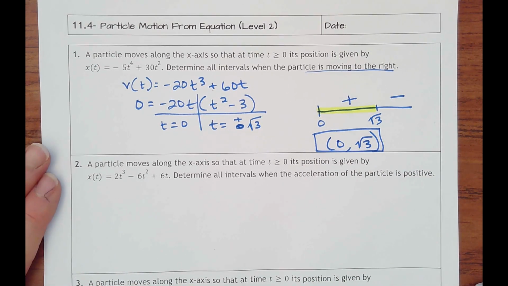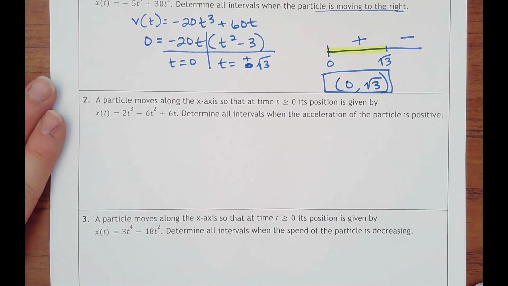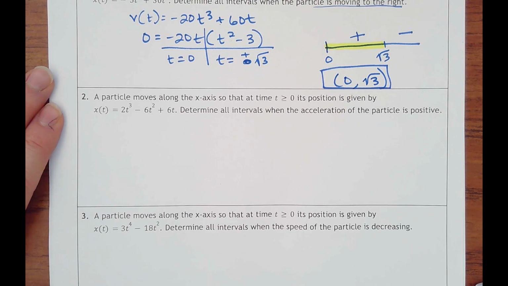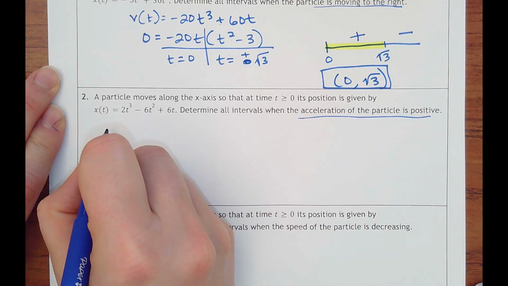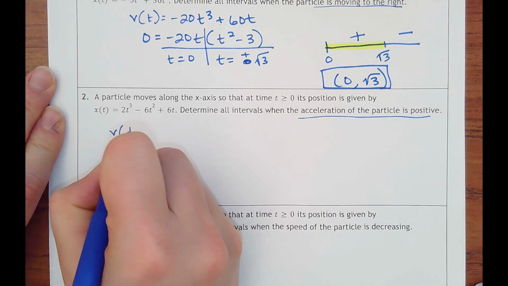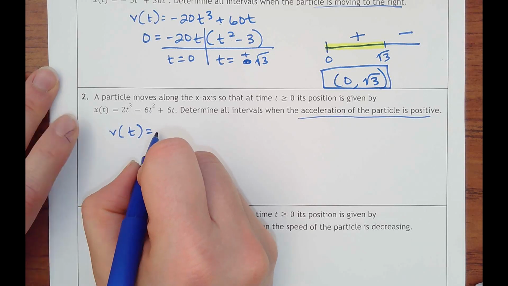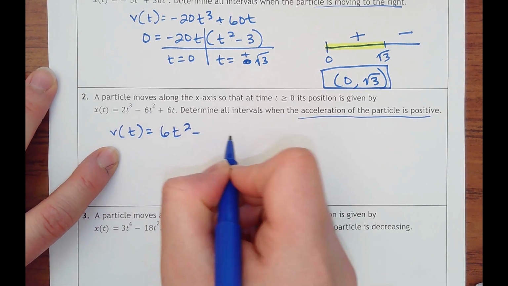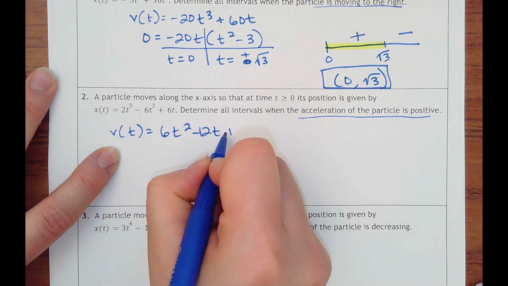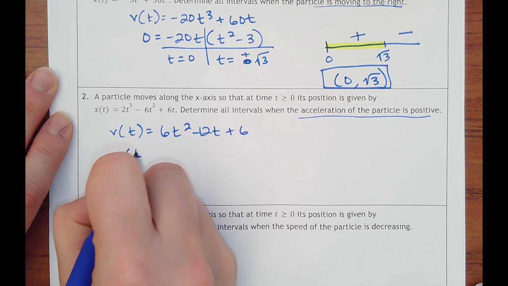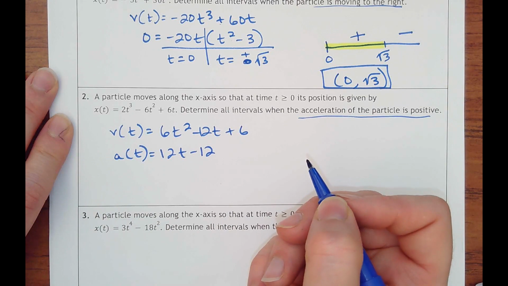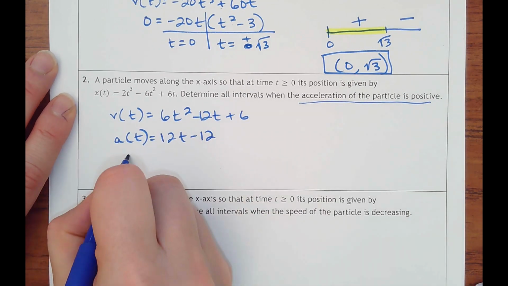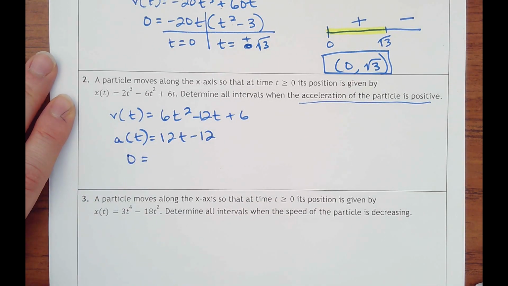Number 2, a particle moves along the x-axis, so the time is greater than or equal to 0. Its position is given by that function. Determine intervals when the acceleration of the particle is positive. So now we want to take the second derivative. First derivative is our velocity. That'd be 6t squared minus 12t plus 6. Acceleration is going to be 12t minus 12. We want to find the critical value, so we'll replace the acceleration with 0.